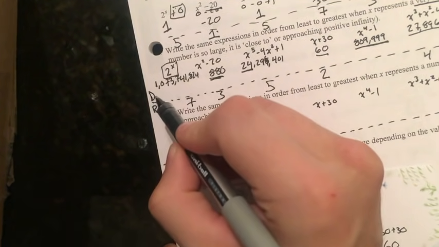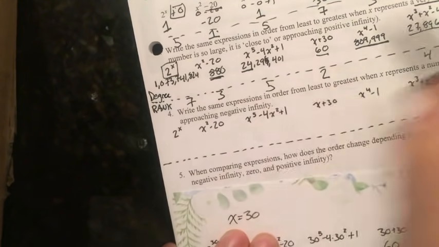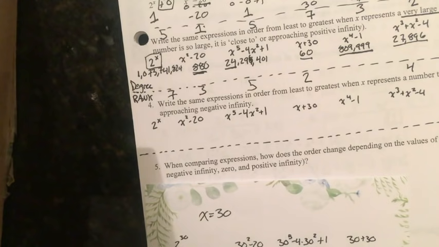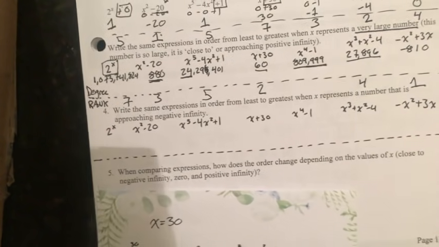Here's what I want you to do. Write the degree of each. Again, degree is the highest exponent. Take a second to do that.